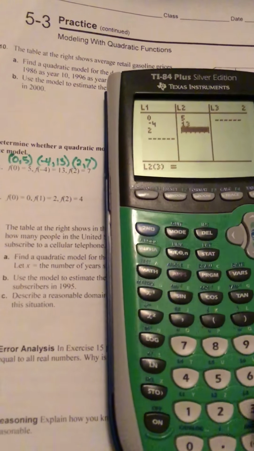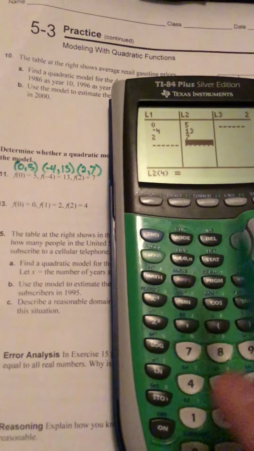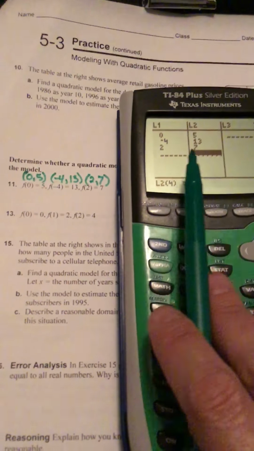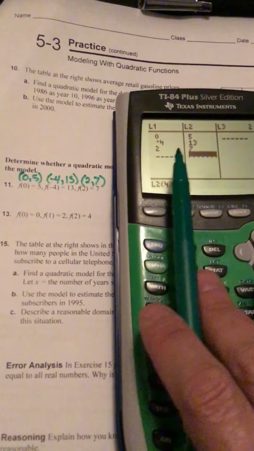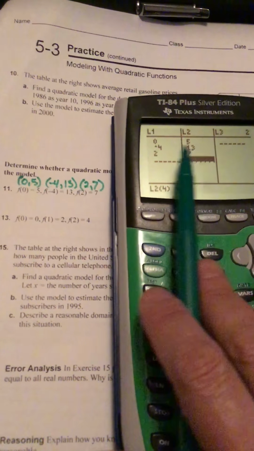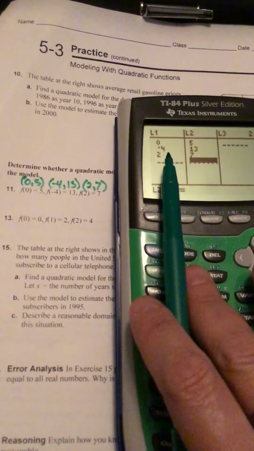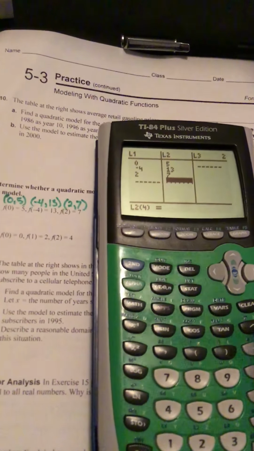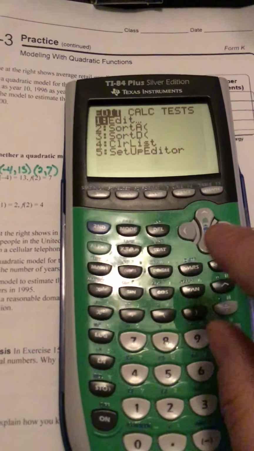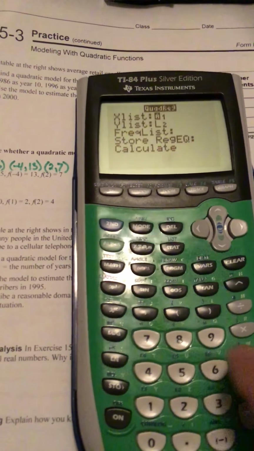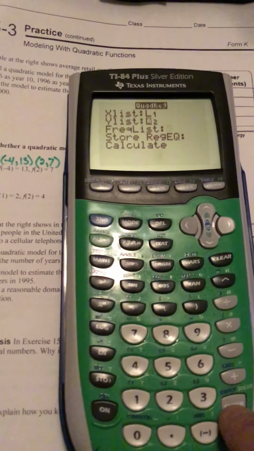Make sure that you put them in exactly that order. Don't try to put them in numerical order, from least to greatest. We've got to have them match up. Okay, so 0, 5, negative 4, 13, and 2, 7. Now I'm going to do a quadratic regression. So stat, arrow over to calc, 5 for quadratic regression. I'm going to enter through here.